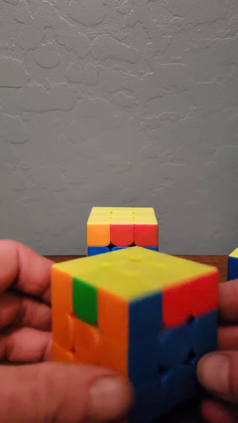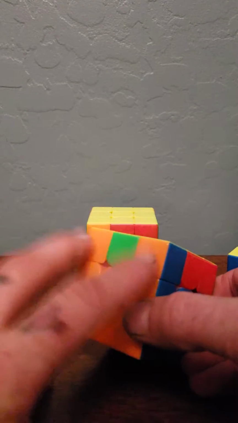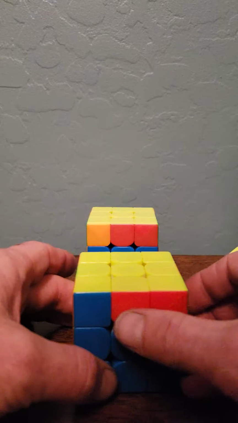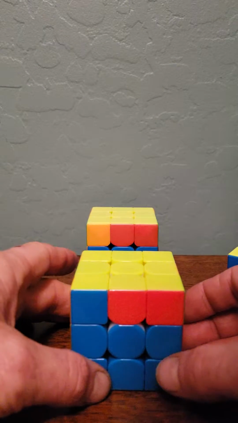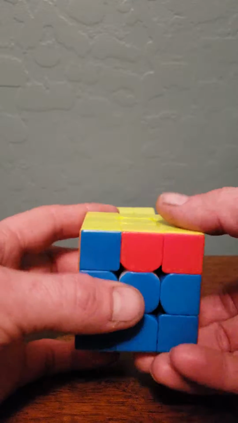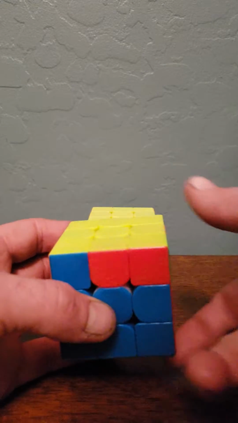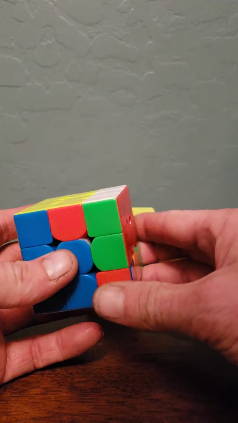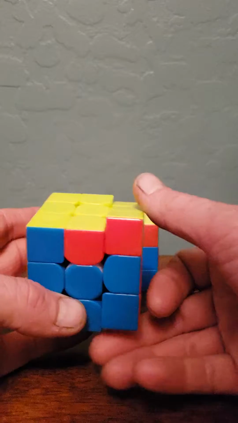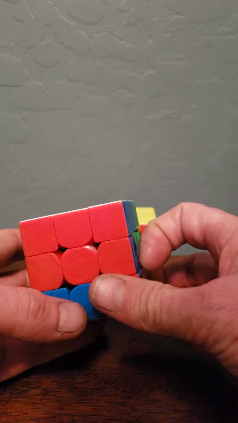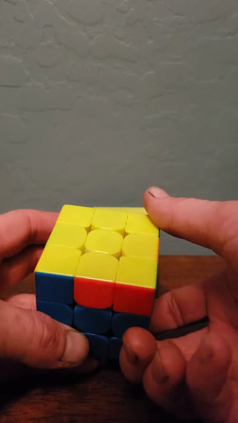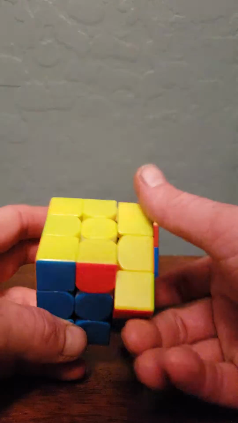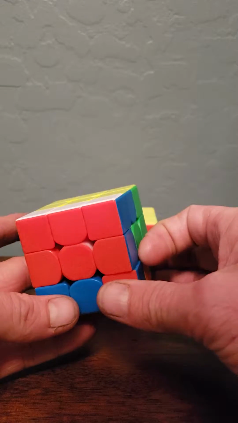So to perform the GA perm, again, you want your headlights on the left, and you want your solved bar in the front. That's how you know it's a GA perm. The first thing you're going to do is break up this bar with an R2. And I do an R2 prime, because the next move is a fat U. So I think it's a little better to do it like this. So that's your first 2 moves. Fat R2, R2 prime, fat U.